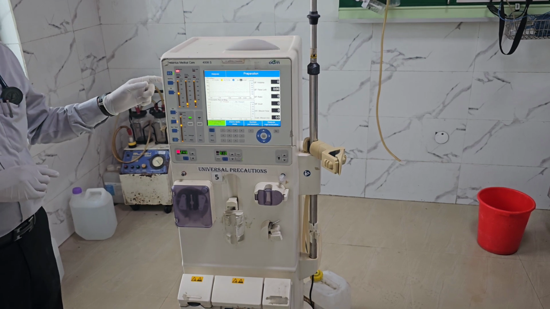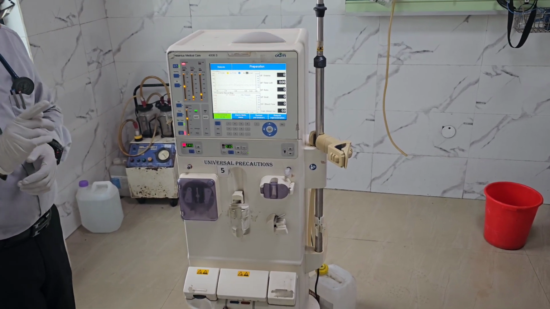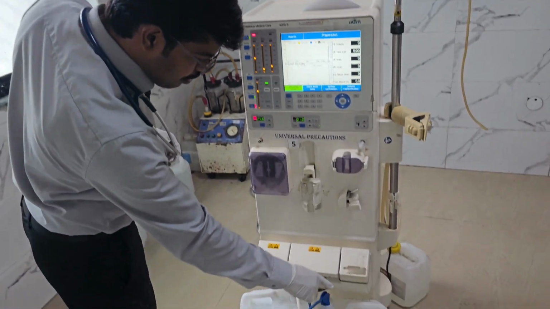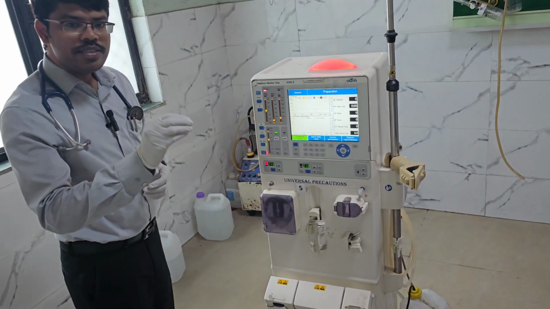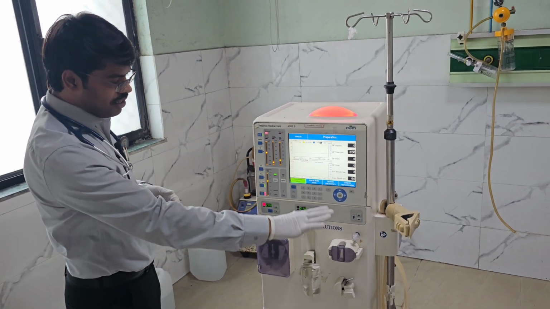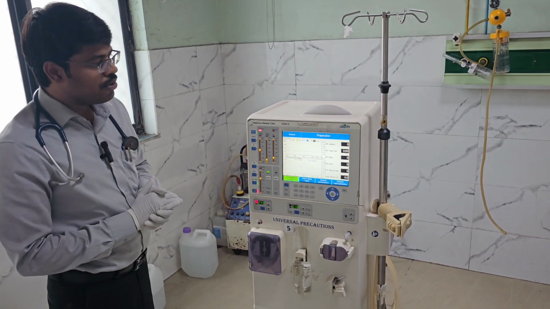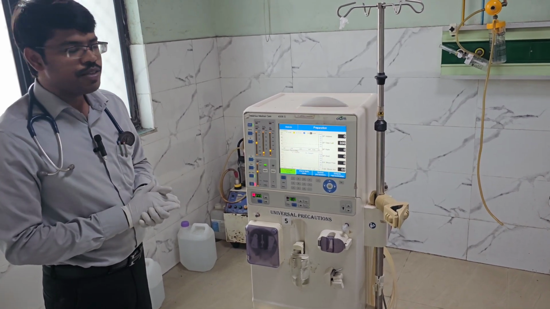Inside it, there is one electronic circuit which is similar to a computer CPU. The third one, which handles the fluids, is the hydraulic circuit. At least for the medicine resident and the dialysis technician, what you should be aware of is the outer parts of the hemodialysis machine, also called the extracorporeal circuit.